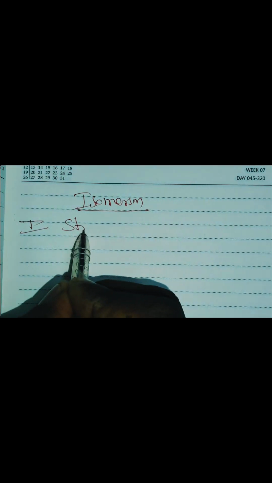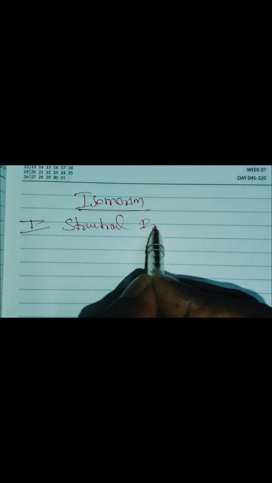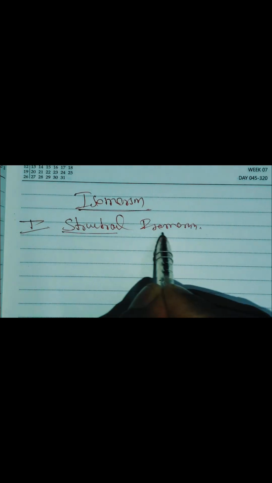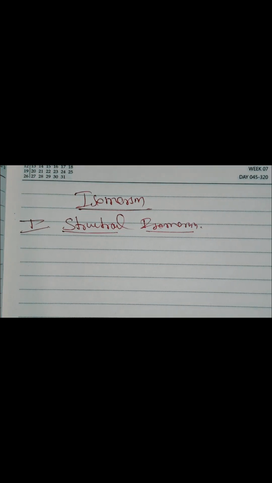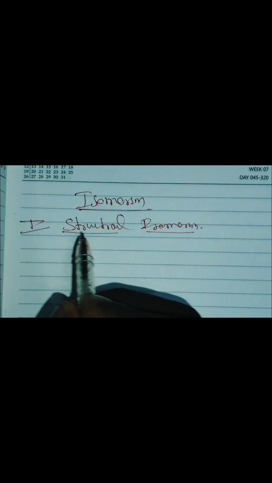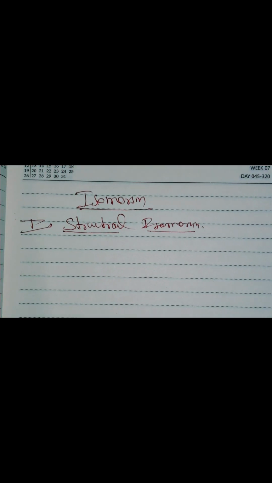Isomerism. Today we will study structural isomerism. In general there is another part, stereoisomerism. We will study that in the next video. In structural isomerism, only the structural arrangement of the organic molecules can be changed. Iso means the same molecular formula with a different structure; that is isomerism.